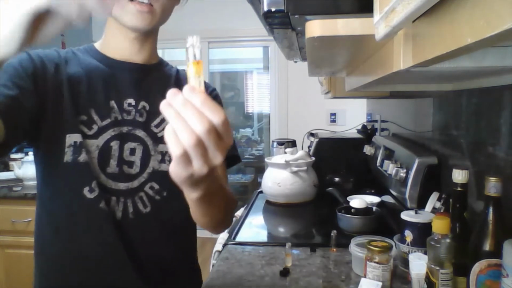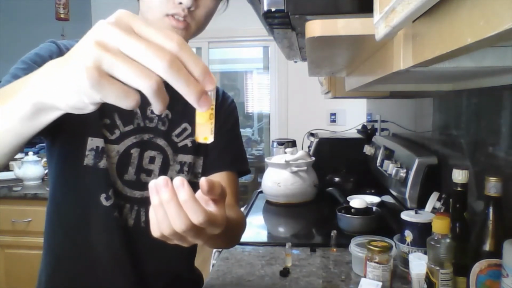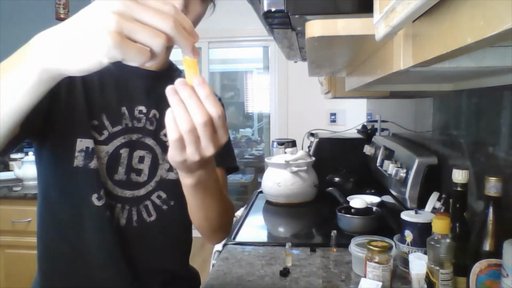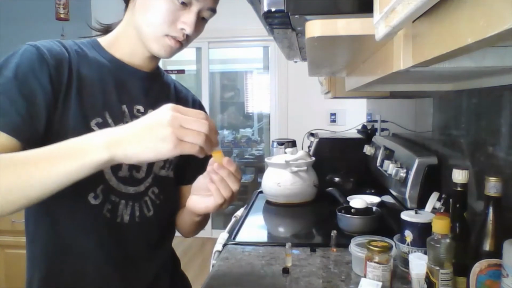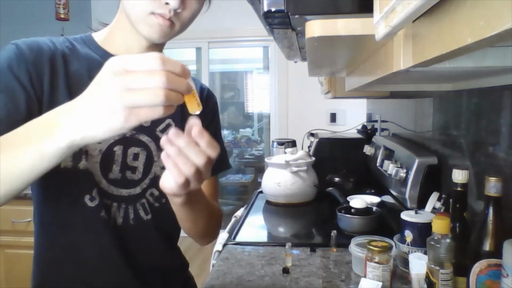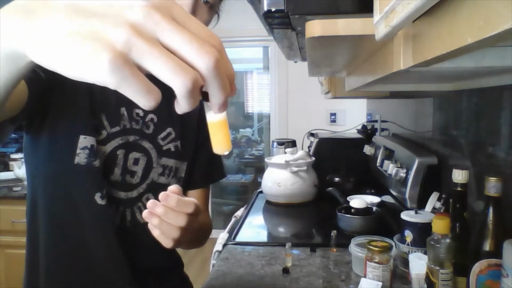Now that I've added the egg yolk into the lemon juice oil solution, if I shake it up, we should be able to see some of the oil dissolving into the lemon juice. So yeah, as you can see, after I shake it, it looks pretty homogeneous.